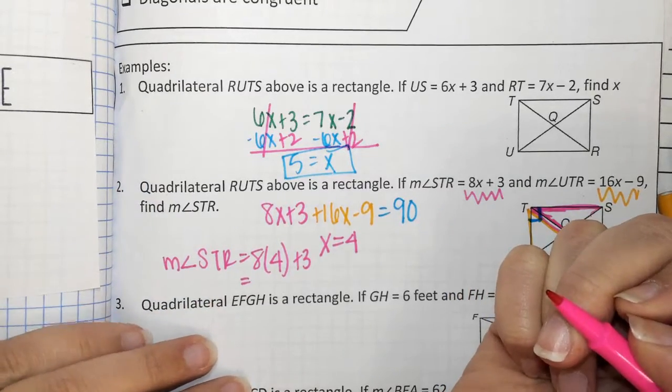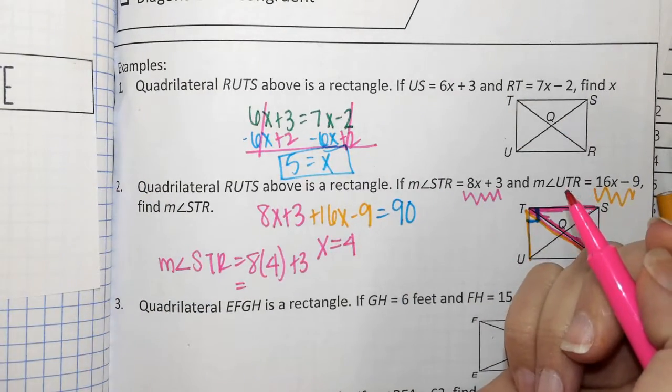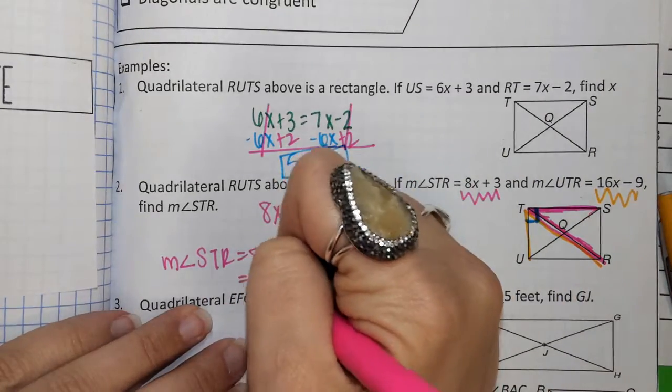Alright, and 8 times 4 is? And 32 plus 3 is? 35.